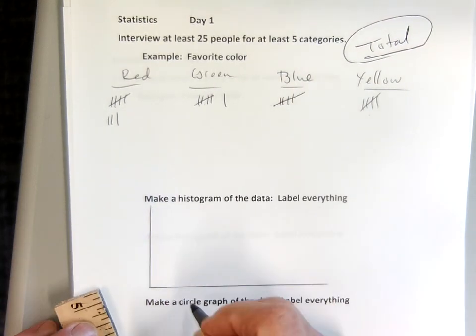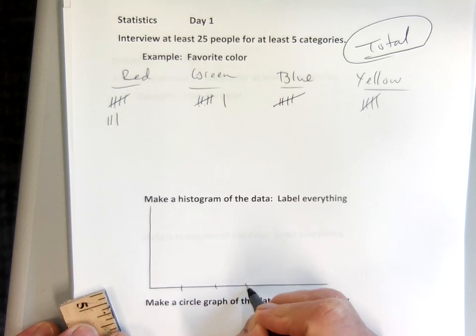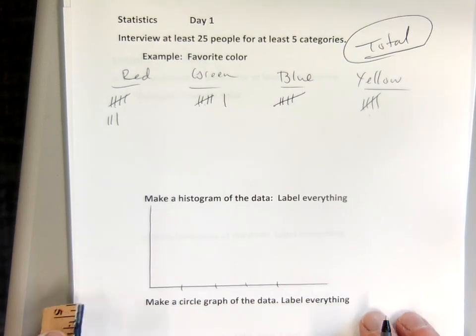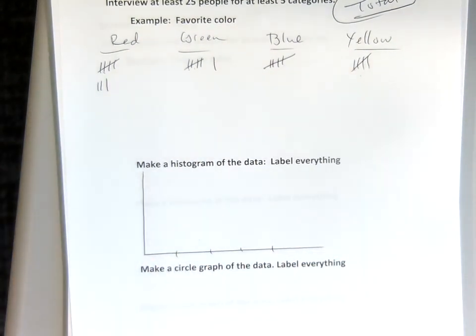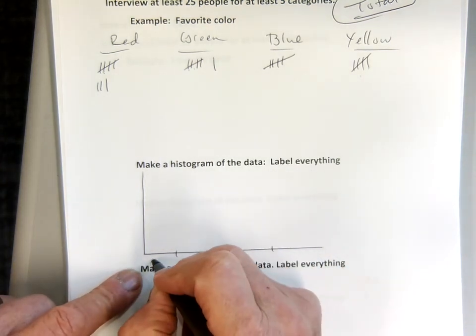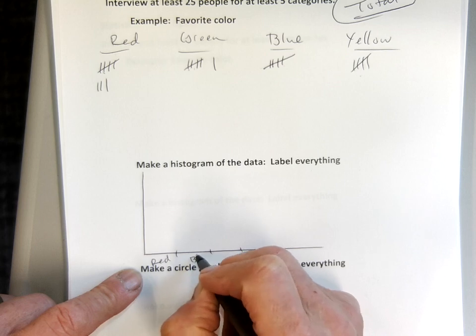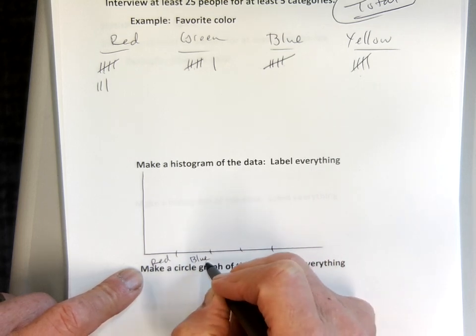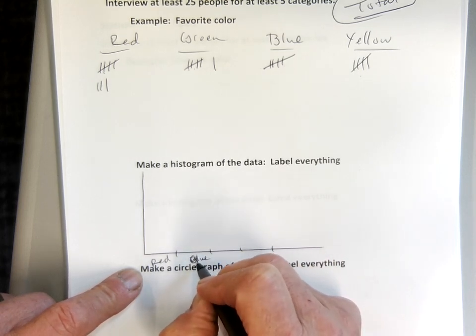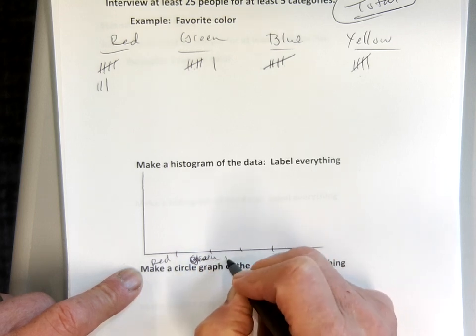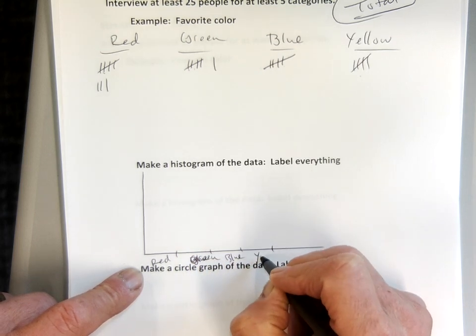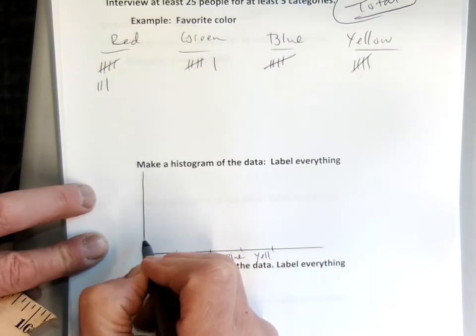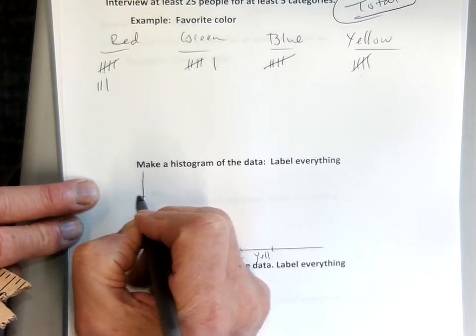And what I'm going to do is, on the bottom part of my histogram, and you've done this, the difference between a bar graph and a histogram is they touch. That's it. The bars touch in a histogram, okay? That's the only difference for right now, okay? So I put red, I put green, blue, yellow, so I'd go like 5, 10.